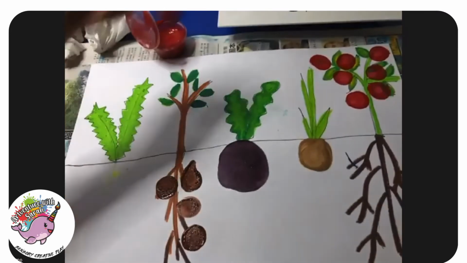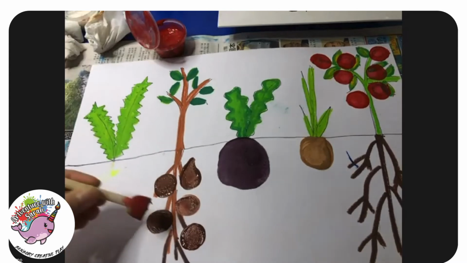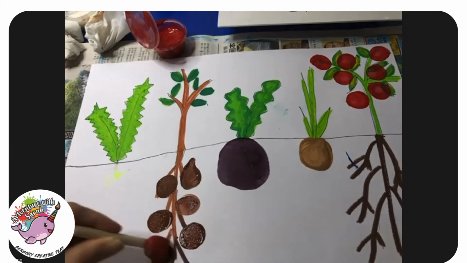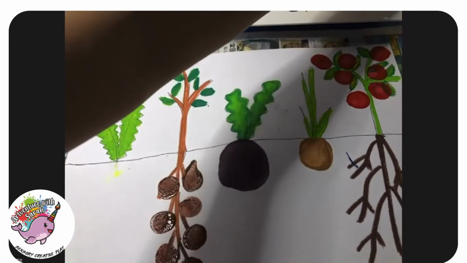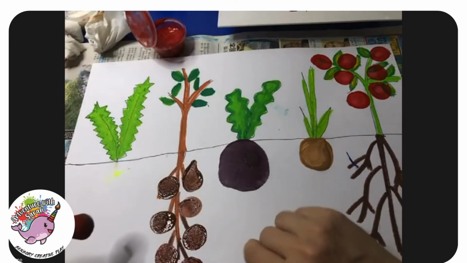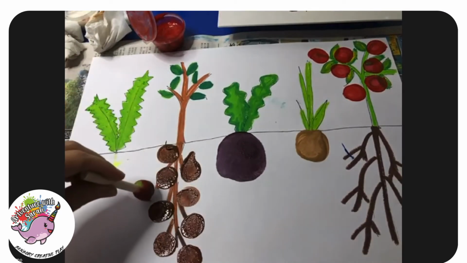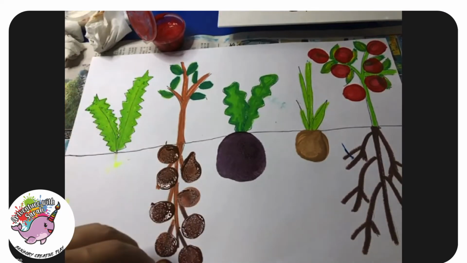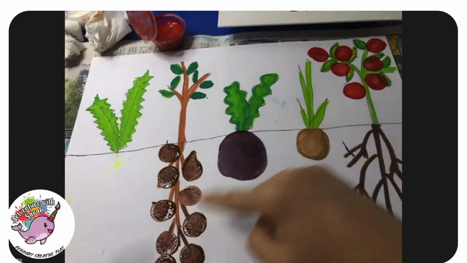Okay. Brown branch here, so you can have as many potato as you like. Let's see, and push up a bit. Yeah. All right, so this is your potato.